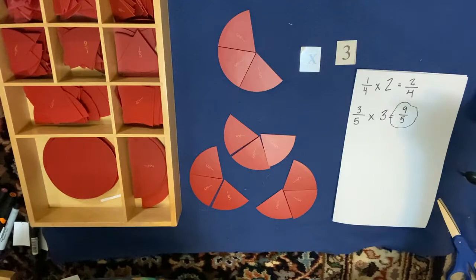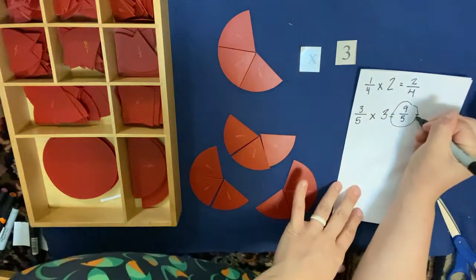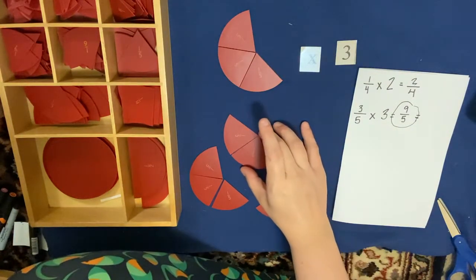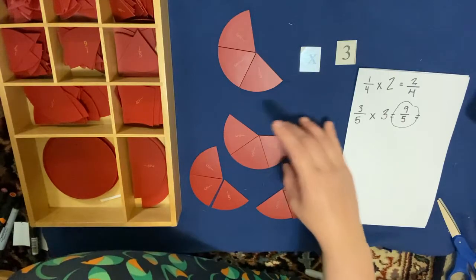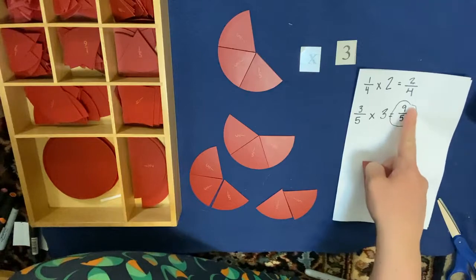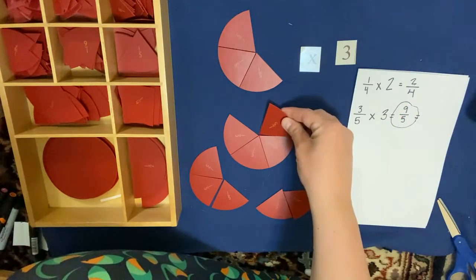So when we have an improper fraction, another option we have to write the same answer is we can turn it into a mixed number. And if you haven't practiced that lesson yet, I'm going to tell you, you should just stop here, write down the improper fraction, and then go watch that other video, okay?